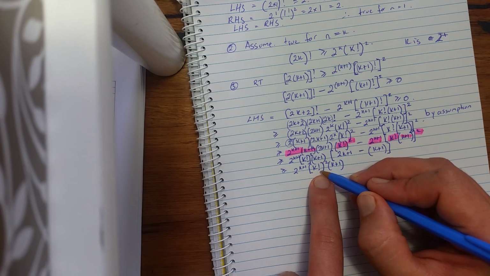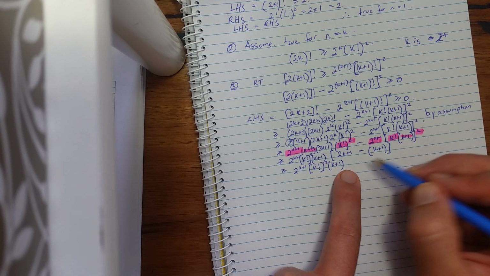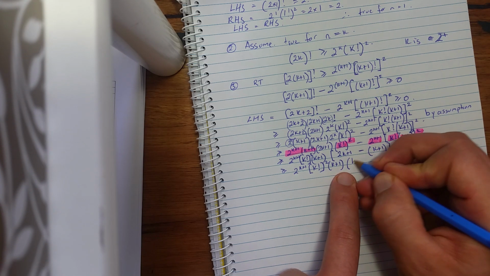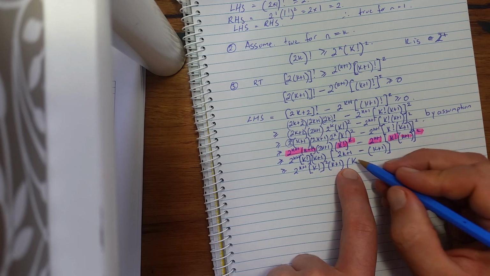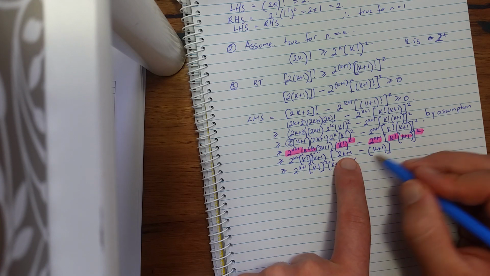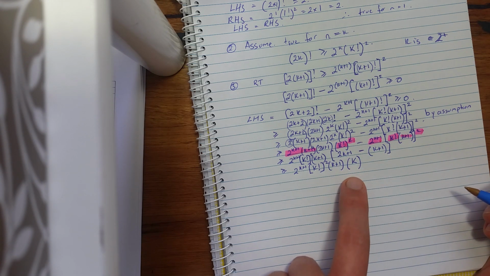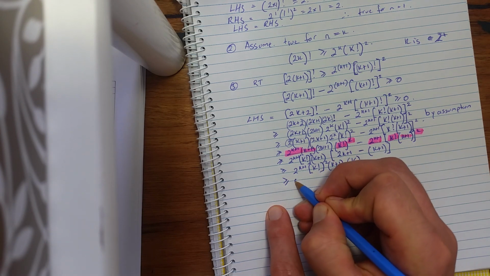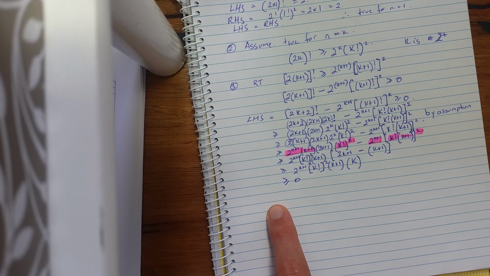To finish this off, this is always going to be positive no matter what k is, and this is going to be positive. When we evaluate this, 2k minus k, k is positive, and then you've got plus 1 minus 1. You're just left with all positive values, so that's going to be greater than or equal to 0. So we've proved it.